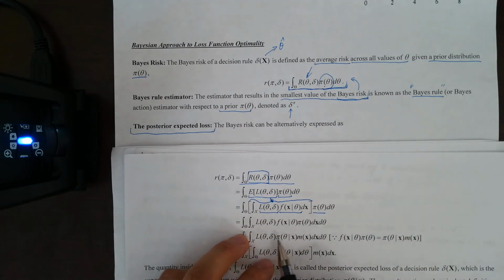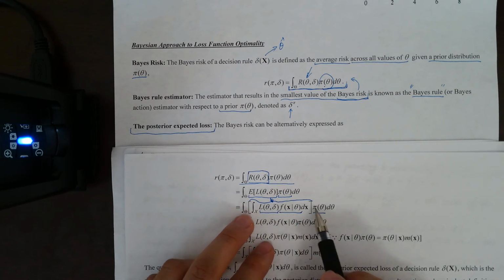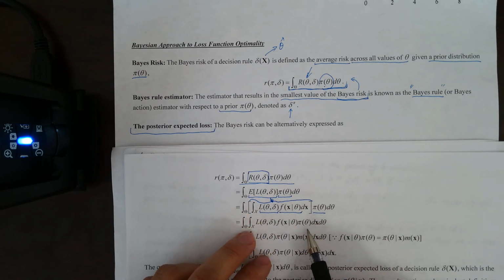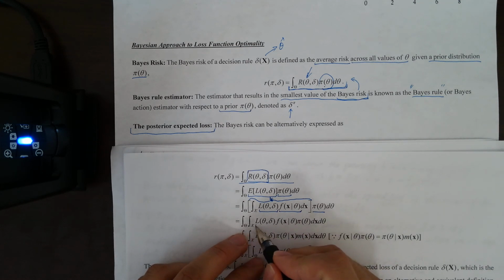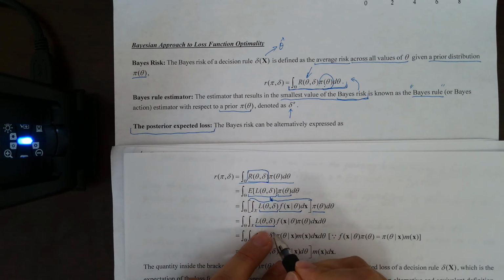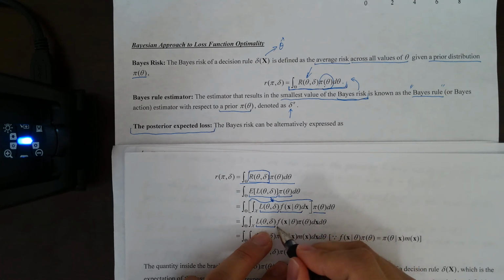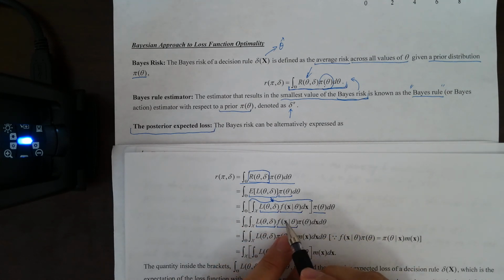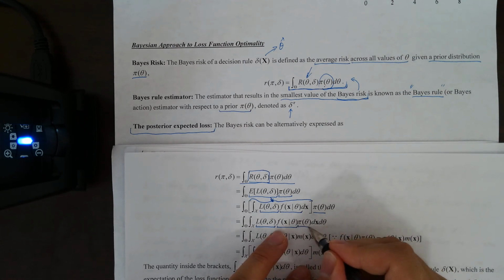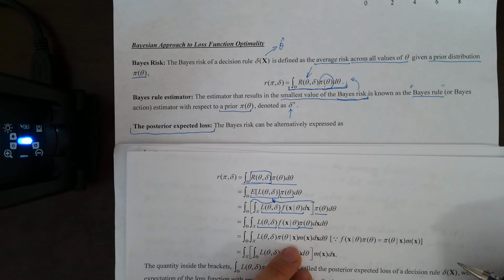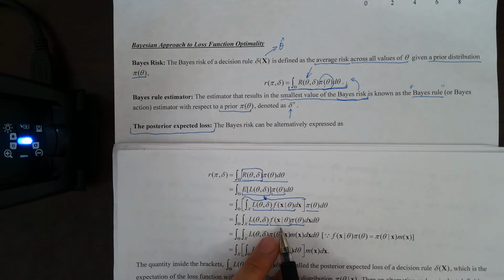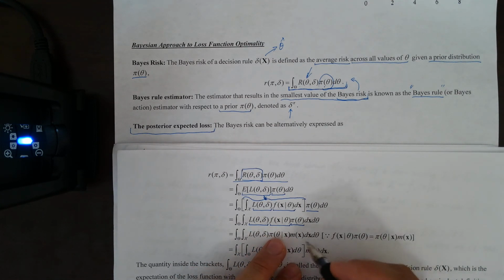Now let's remove the brackets here. And then we have those three terms. The first one is the loss function. The second term is the sampling distribution, or PDF of X. And then we multiply the prior distribution. So now we are going to use the Bayes rule here.